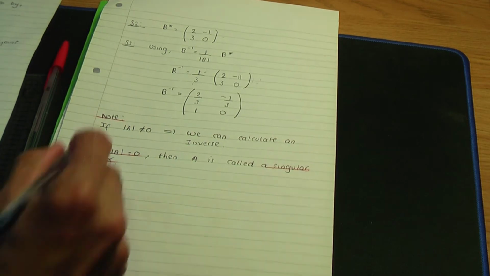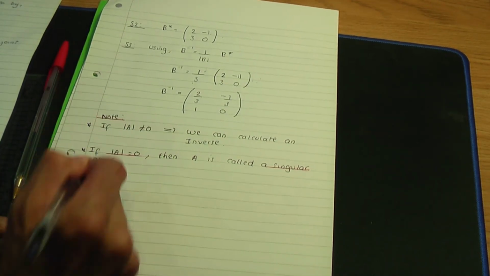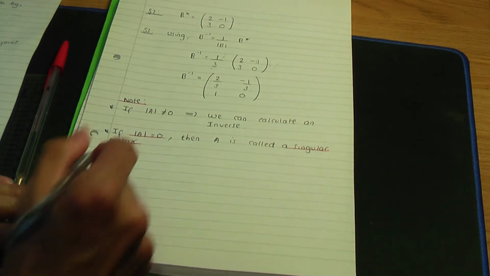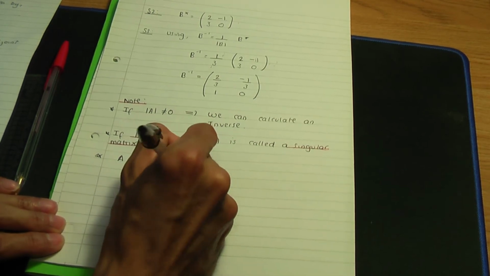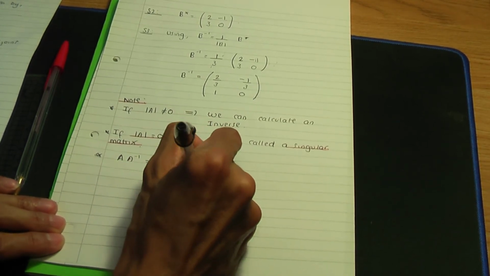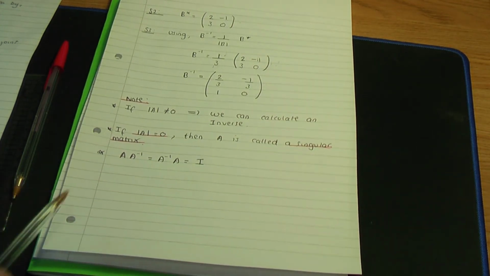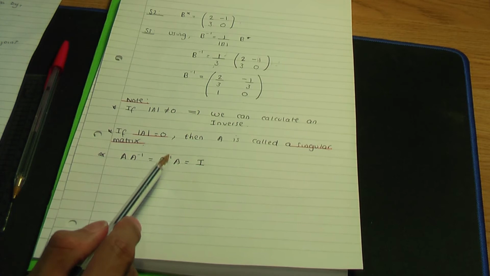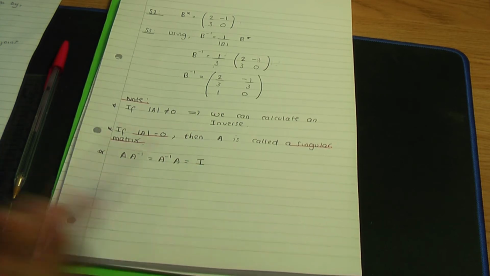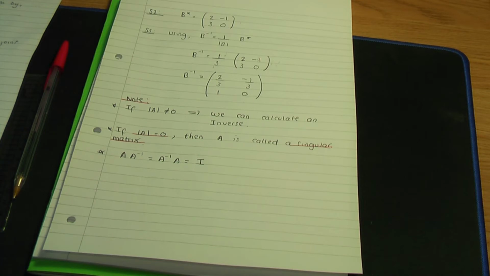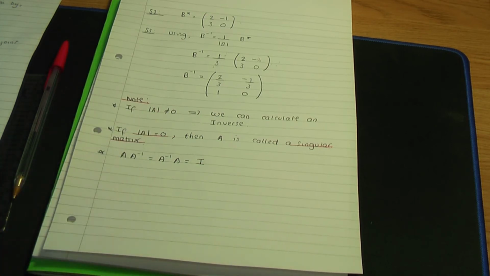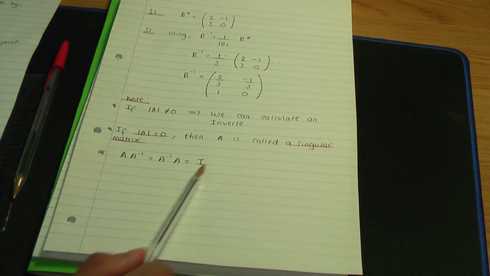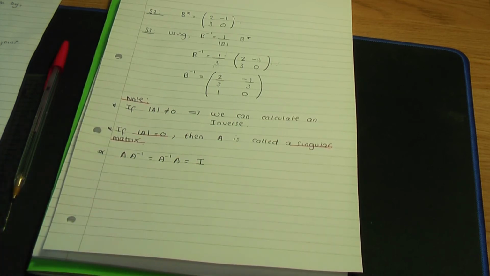Okay, so another bullet point, another result: if you multiply A by its inverse, or if you multiply the inverse by the matrix A, you're going to get the identity. So if you multiply a matrix by its inverse, or the inverse by its matrix, you're going to get the identity matrix I. Here are the conditions relating to the inverse. And remember, you can only work out the inverse if the determinant of that matrix is not 0. Also have a note of that condition relating to the inverse.